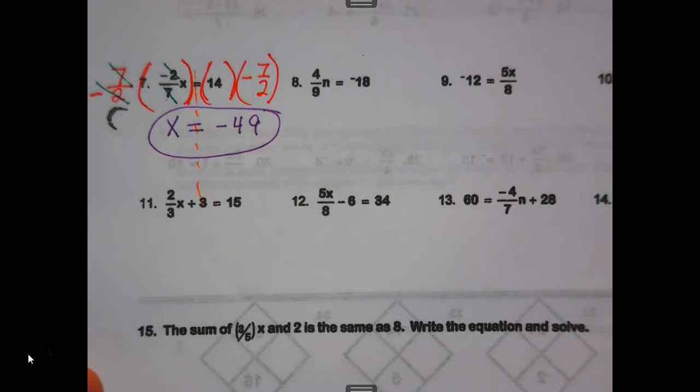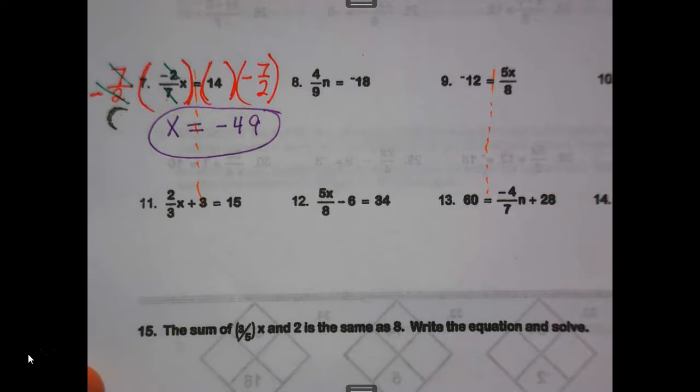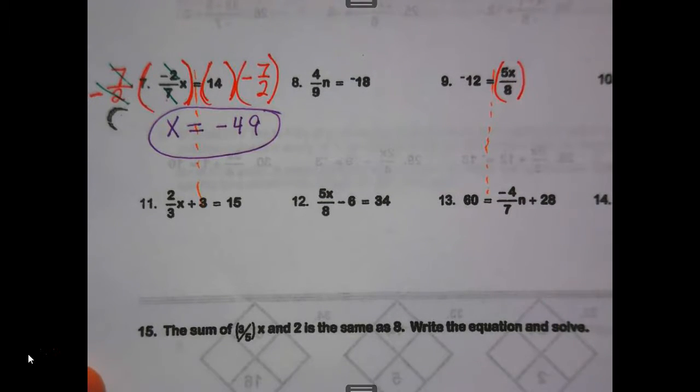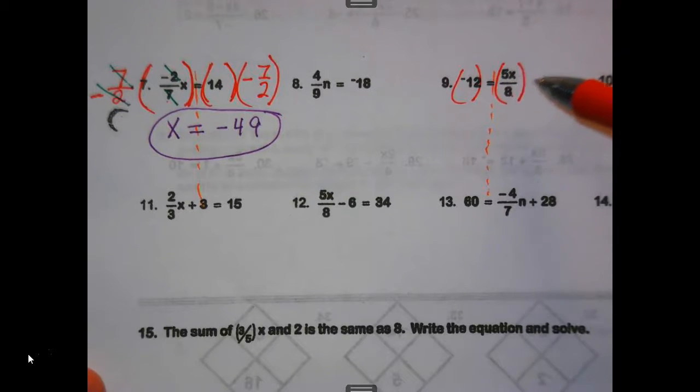Let's do number 9. Okay, I'm going to multiply both sides by, what's the coefficient? Coefficient of x is 5/8. Think of that x as outside because it's the numerator.